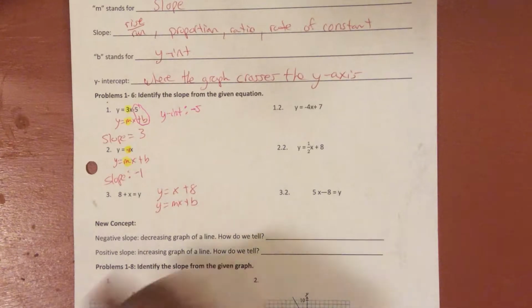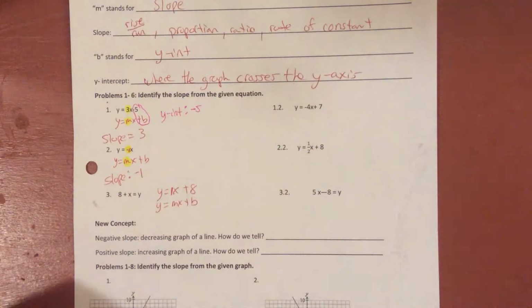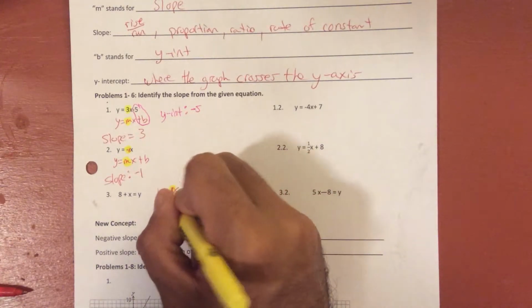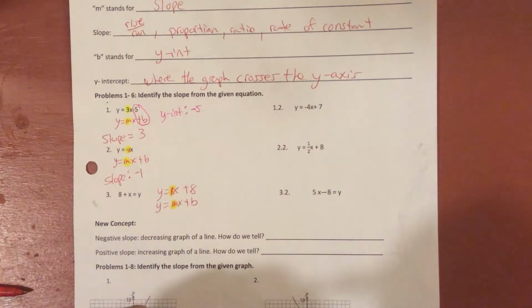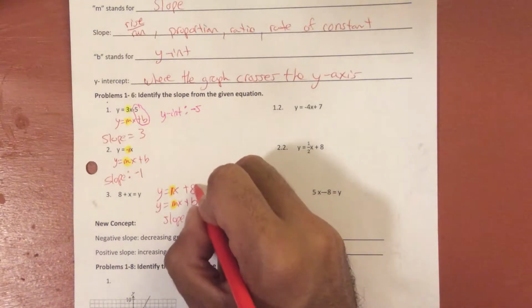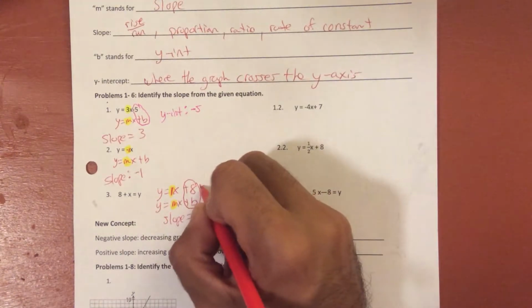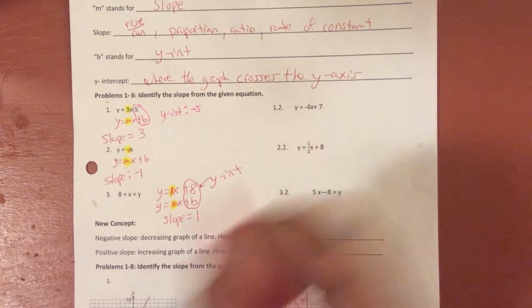Now, as you can tell, the x doesn't have a number in front of it, so it's implied to be a 1. So that means the slope for this problem is 1 because that's the number in front of the x. So the slope is 1. And of course your letter b will be 8, which is the y-intercept.